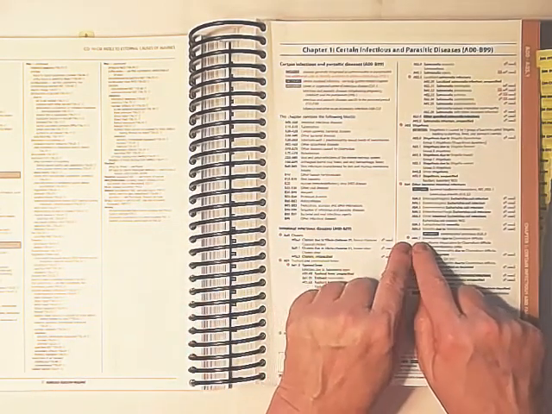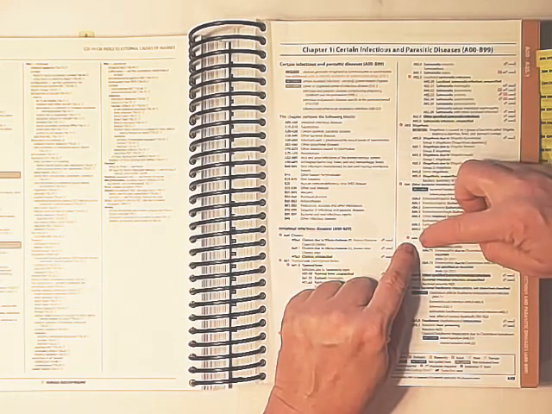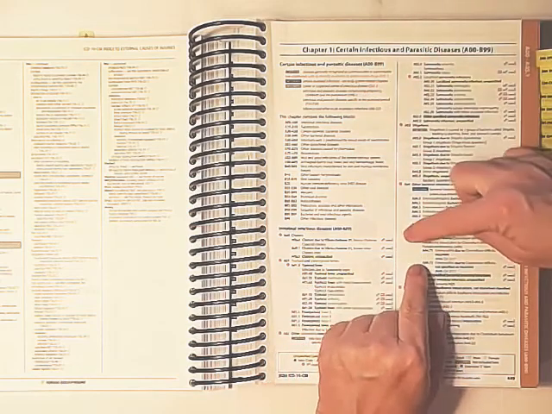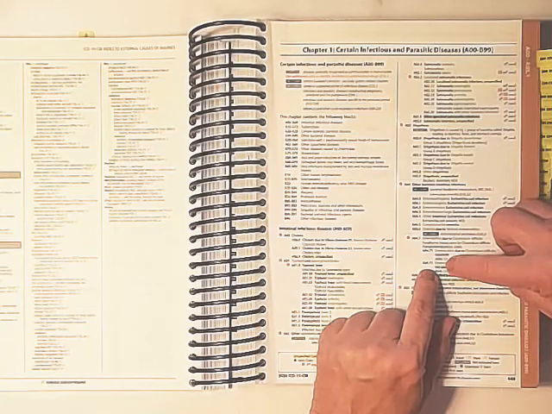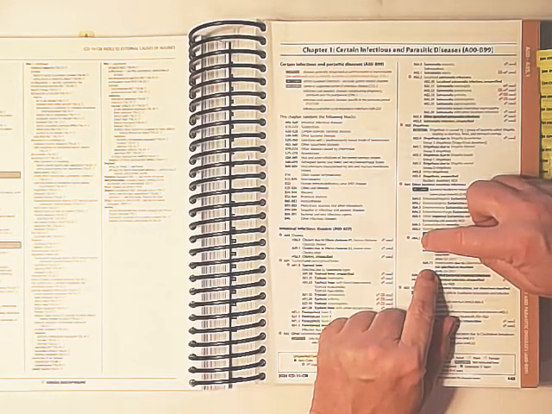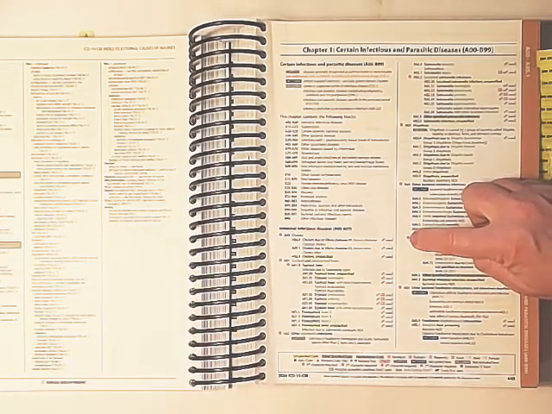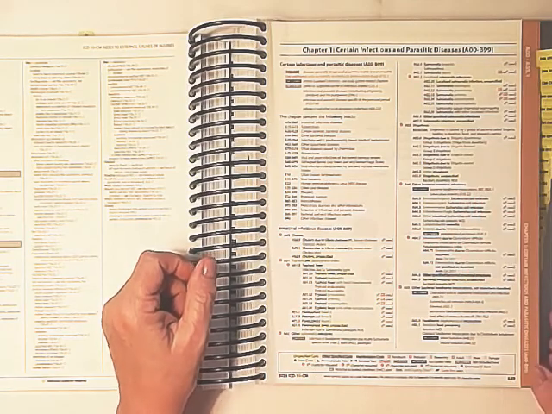Look at A04.7. That has 5th by it. So it's already 4 digits, so it has to go to the 5th. So indented underneath it, they add a 1 and a 2. So again, A04.7 alone is not valid. Because it has a 5th character requirement, you have to go one more character.